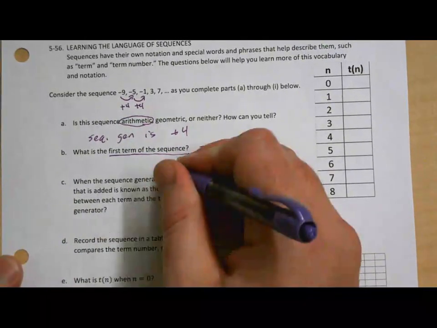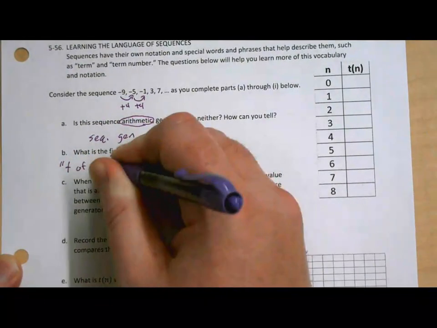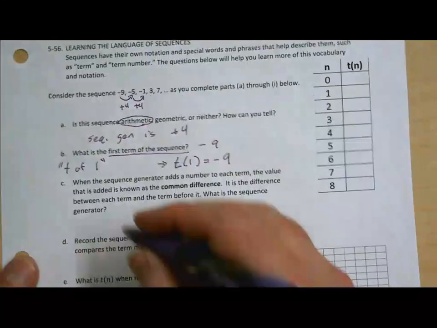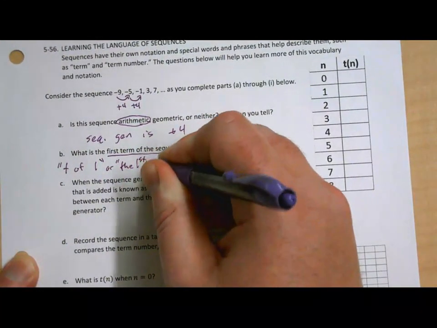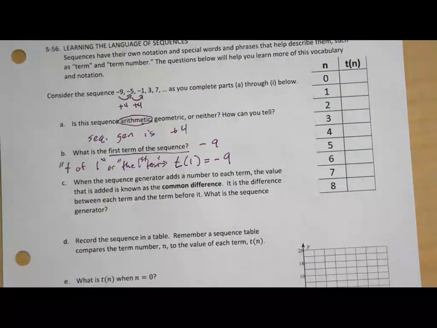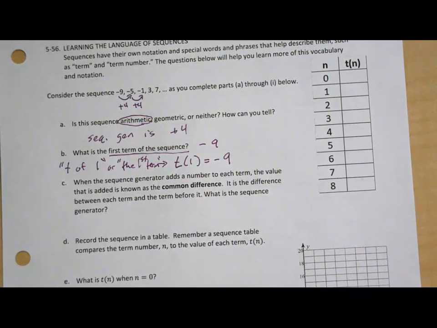Sometimes we will pronounce this as T of 1, or we might just say the first term. I ran out of room there, but that says the first term. So T of 1 is negative 9.